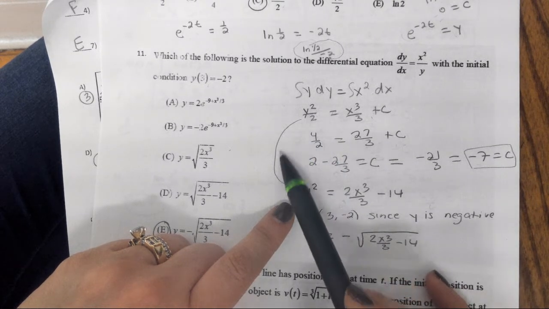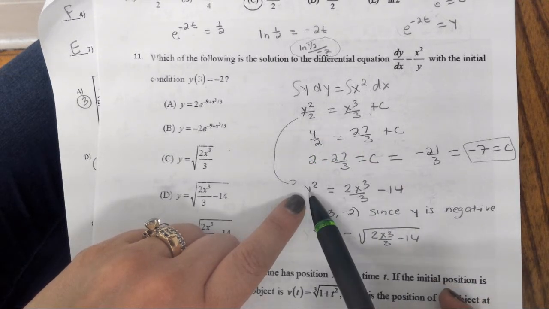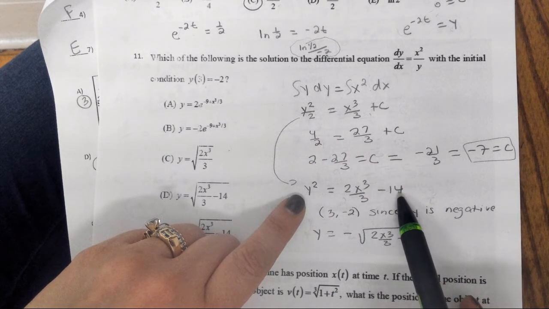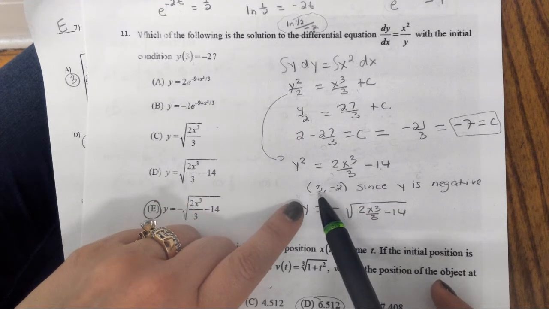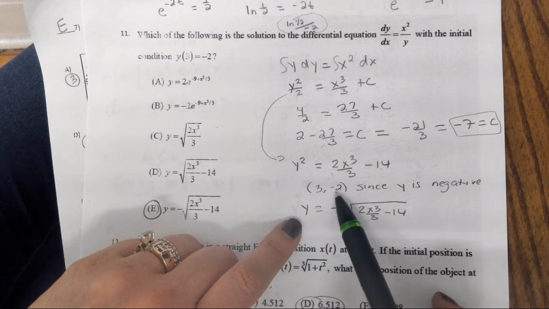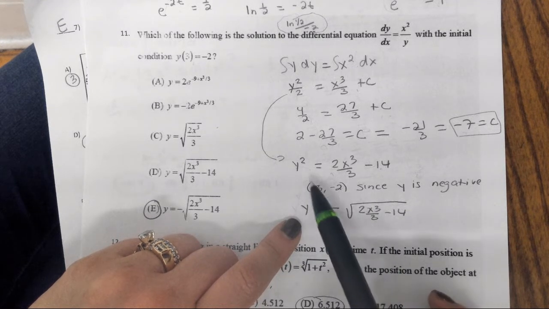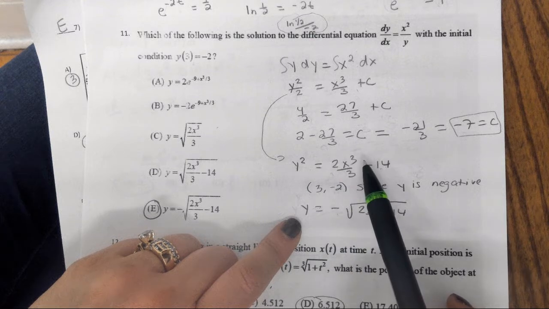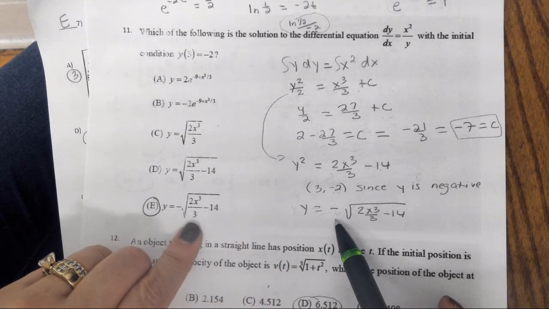So now from here, I plugged in, I multiplied by 2. So I multiplied by 2, this was -7, I multiplied by 2 to get -14. At 3, -2. When I square root it, since this is negative, right here I would get plus or minus the square root of this. But it's at a particular point, and this particular point is when y is negative, so it's just a negative answer.